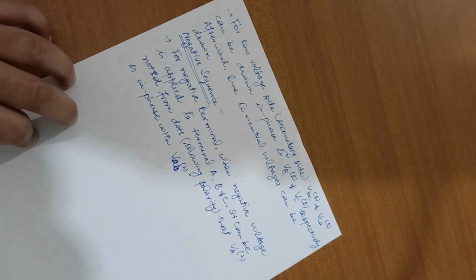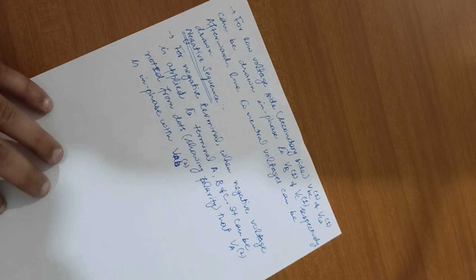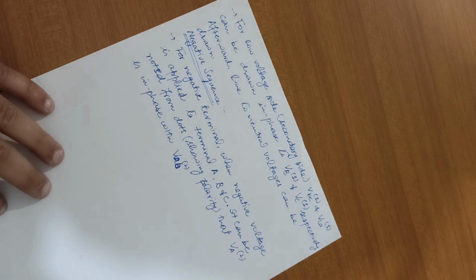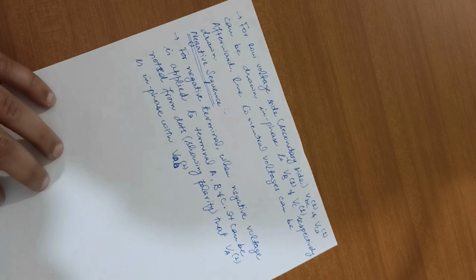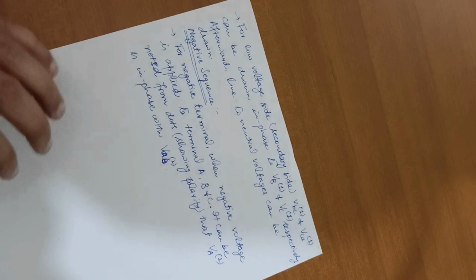So in this particular case, it is not necessarily true that VA1 and VA2 are in phase, right? The positive sequence and negative sequence can't necessarily be in phase. If you can consider them in phase, it is okay.